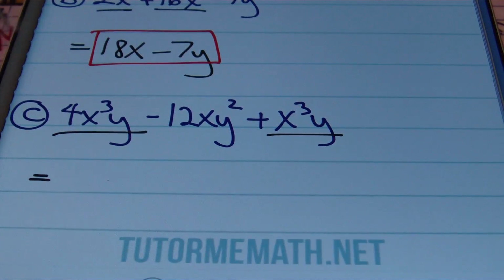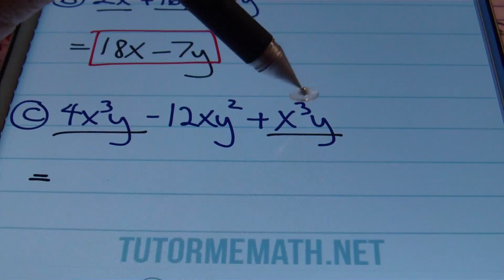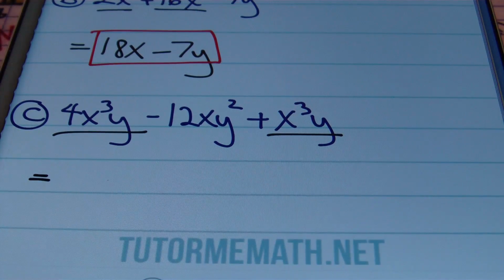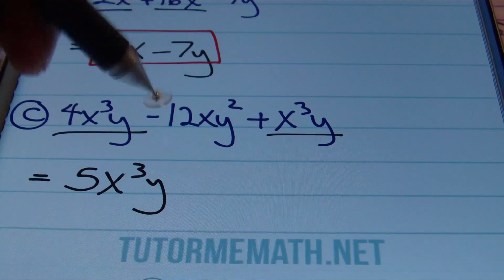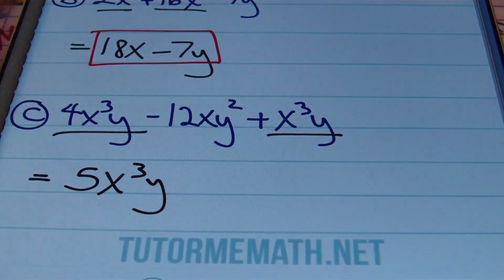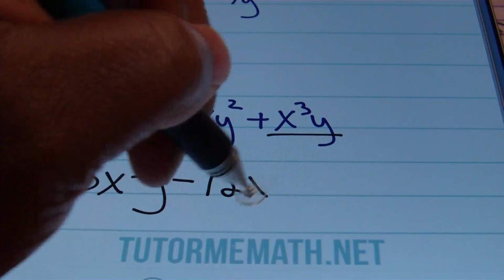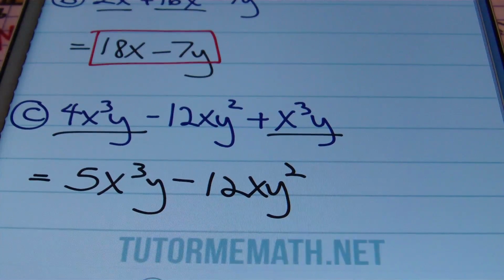So what we'll do now is we'll combine this. We have 4x cubed y as well as 1x cubed y that we can add together. 4 plus 1 gives me 5x cubed y. Then, bringing down that unlike term, I'll bring down that negative 12xy squared, and this is going to be my answer for problem C.